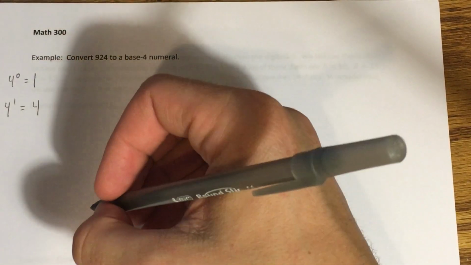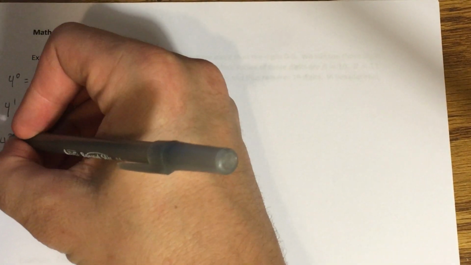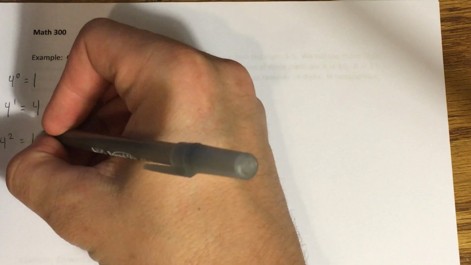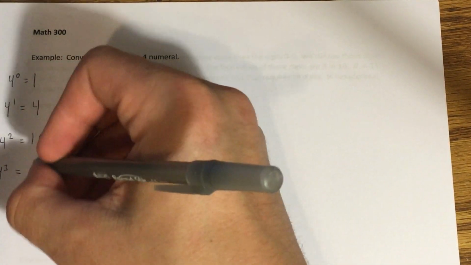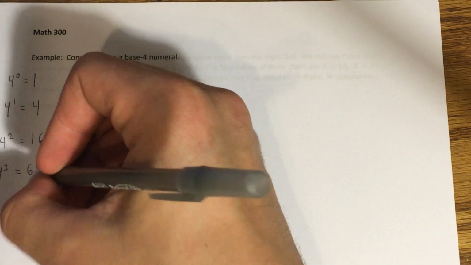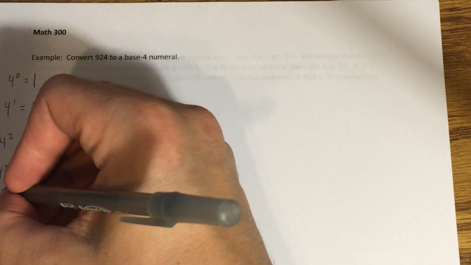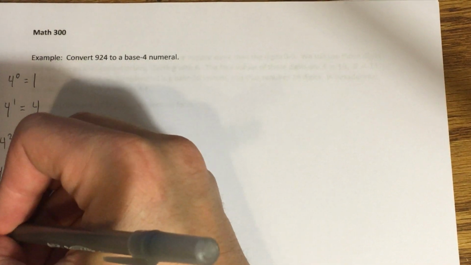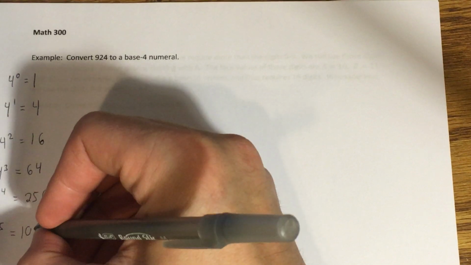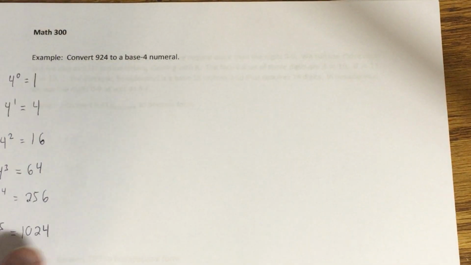So for example, 4 to the power of 0, that's equal to 1. 4 to the power of 1 is, of course, 4. 4 squared is 16. 4 cubed is 64. 4 to the power of 4 is 256. 4 to the power of 5 is 1024. And I'm actually going to stop here.